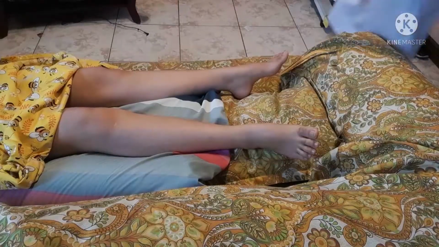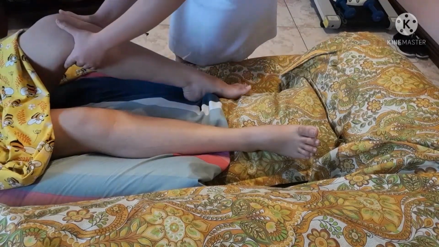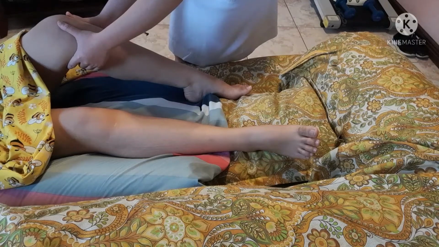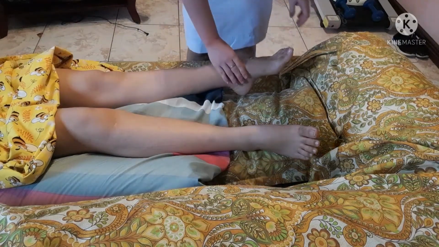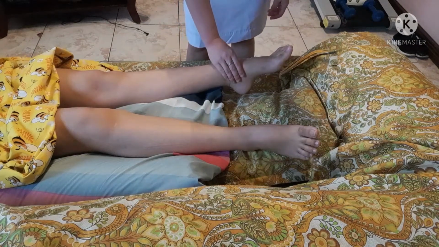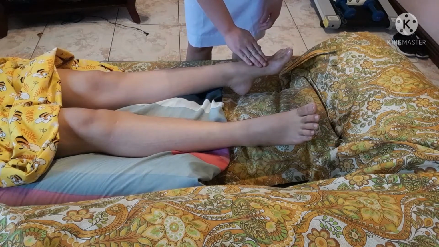Locate the popliteal pulse: bend the patient's knee and feel for the pulse in the popliteal fossa. Next, palpate the posterior tibialis pulse in the groove between the medial malleolus and the Achilles tendon. Assess the dorsalis pedis pulse by palpating lightly lateral to the extensor tendon of the great toe.